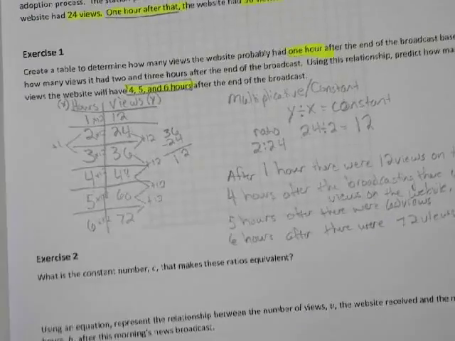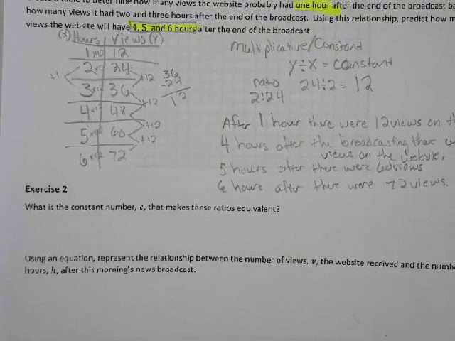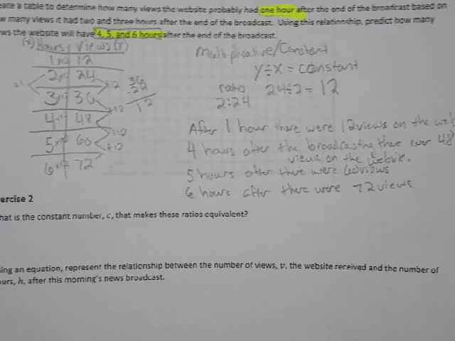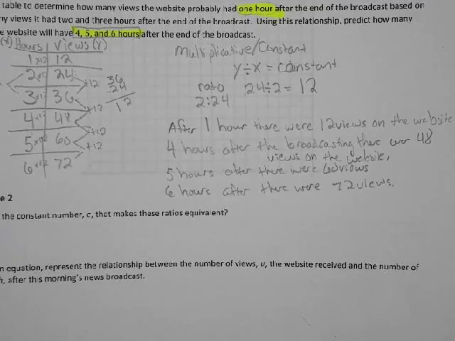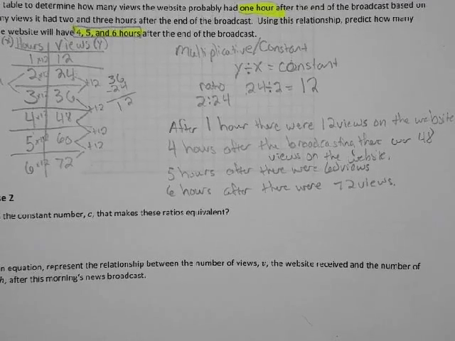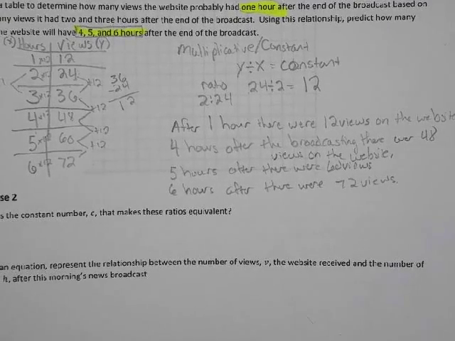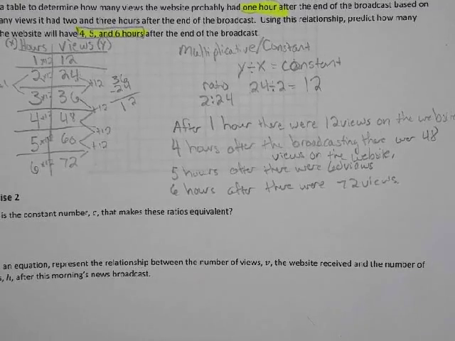So there's that. Again, please pause so that you can write everything down on your paper. Do not keep watching it if you haven't been able to write all of that down. I'm going to move on, but that doesn't mean you have to move on quite yet.